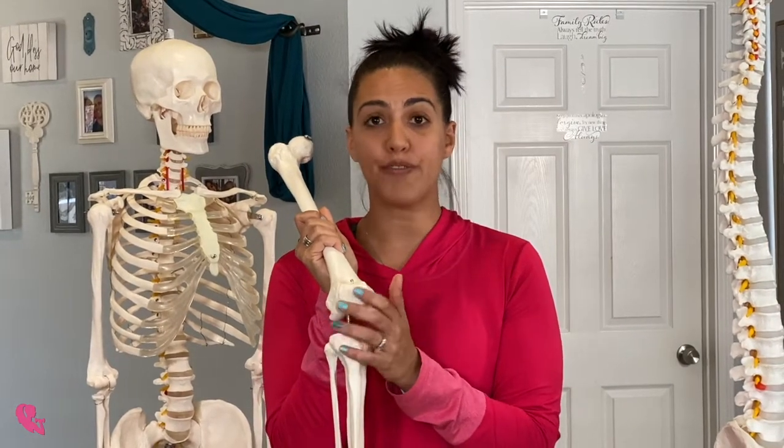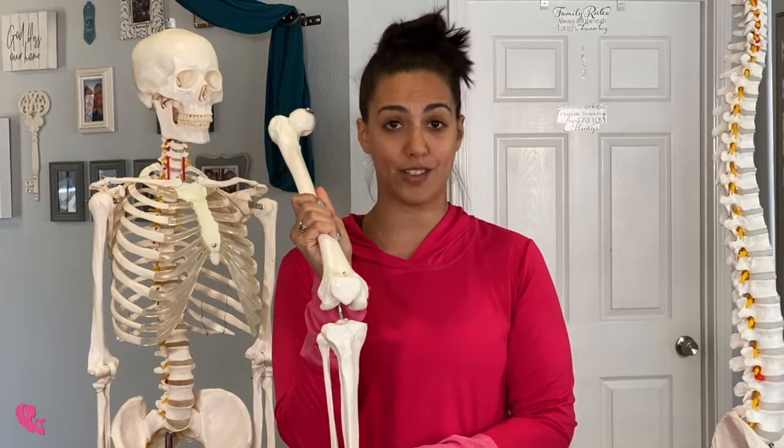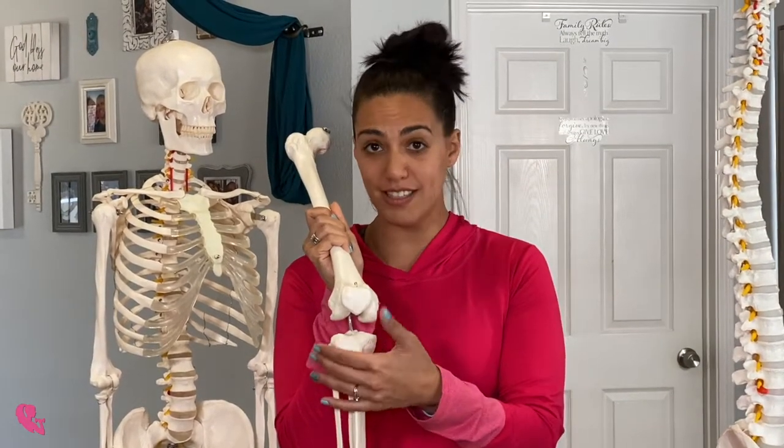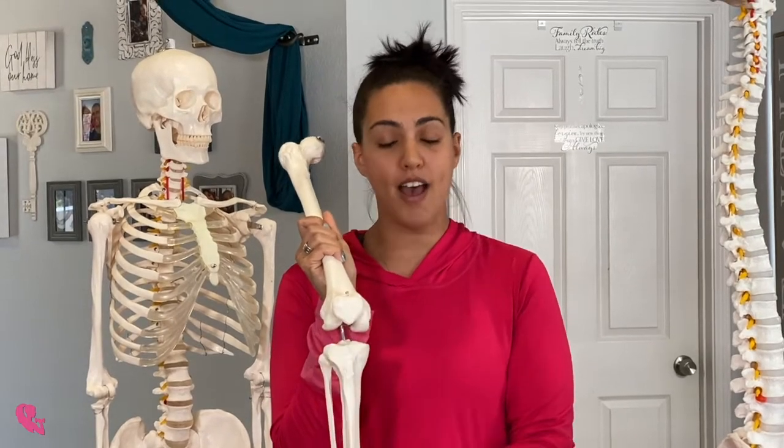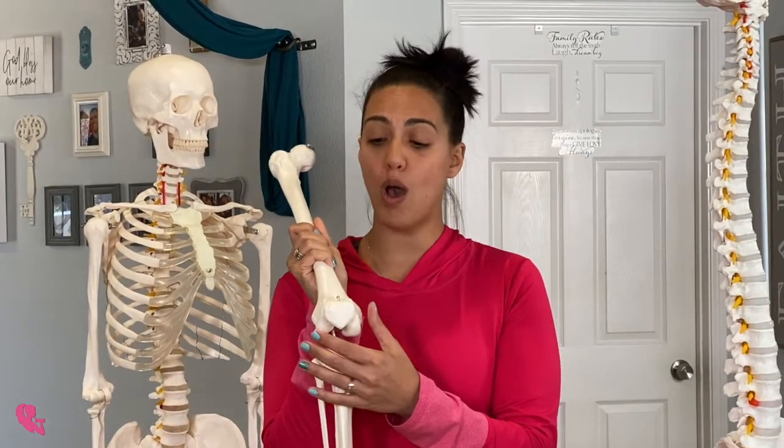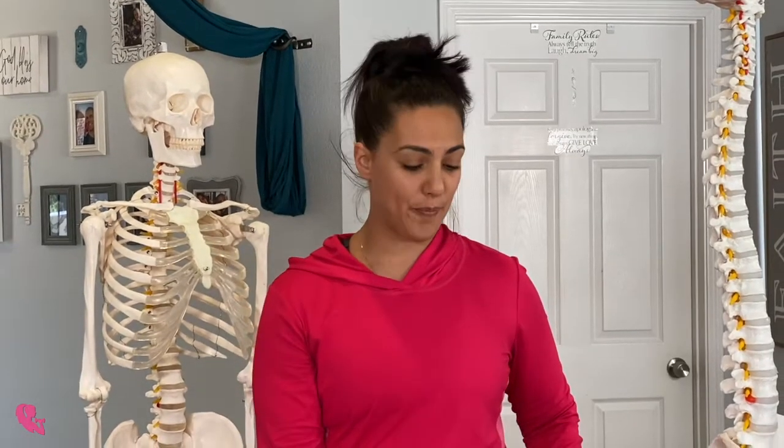So if you guys have further questions on how to address it, how to take care of it, there's a lot of stretches and exercises you can do to correct this type of muscular imbalance. But hopefully you guys find that helpful, having a visual demonstration of what's going on with that injury.